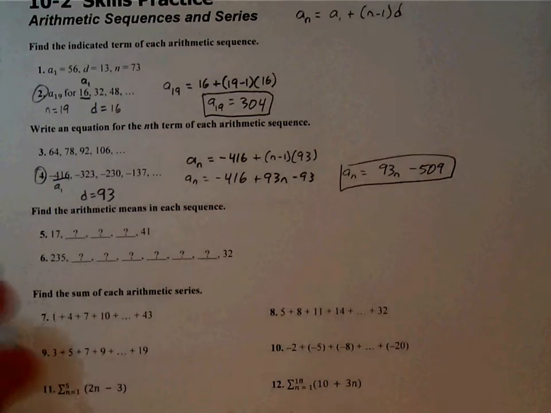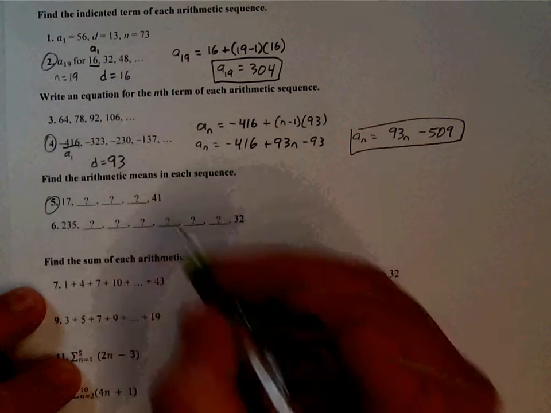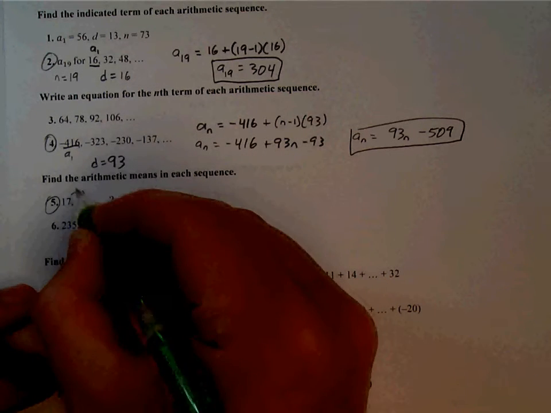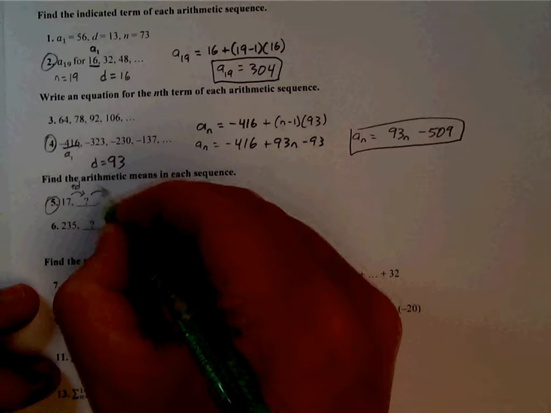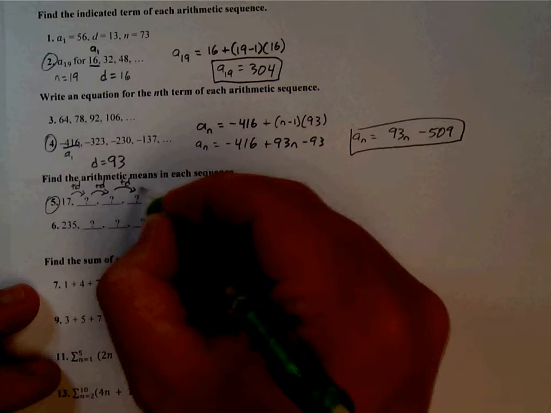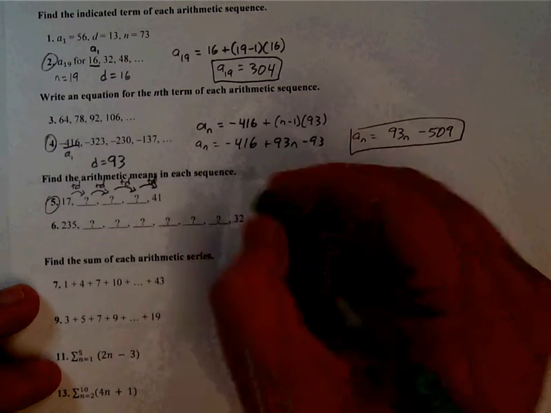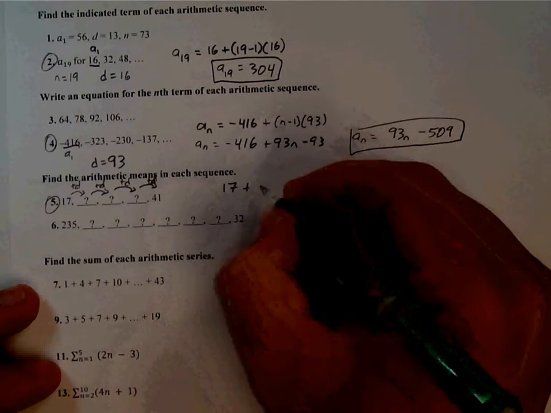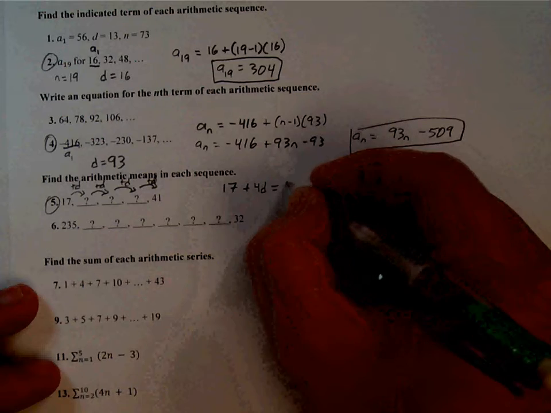Okay, arithmetic means. Let's look at number 5 together. From one term to the next, since it's arithmetic, I know I'm adding a value. I'm adding d over and over again. We do it once, looks like we do it twice, and then a third time, and yet once more, we add d 4 times. So I'm going to make an algebra equation to represent that. I started at 17, I added d 1, 2, 3, 4 times, 4d, and I ended up at 41.